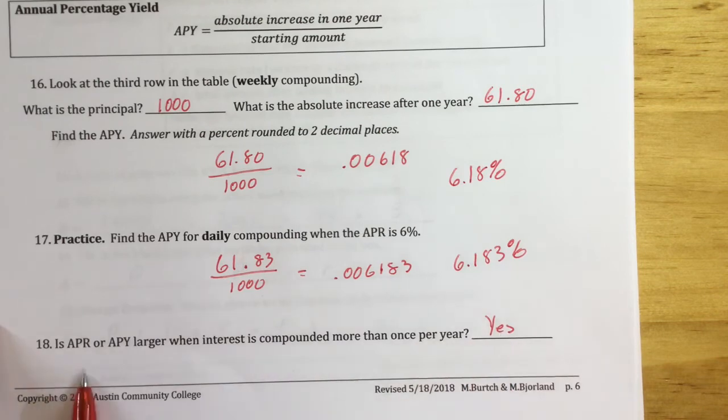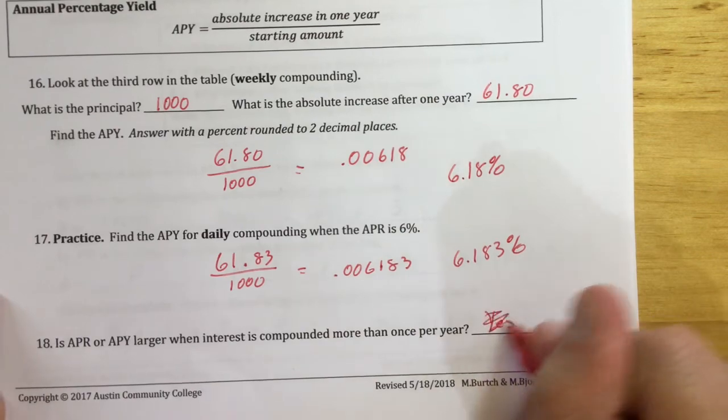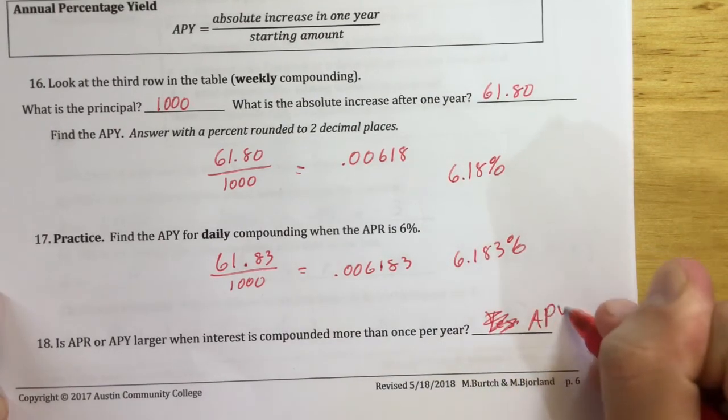So the answer, right? I might have answered it wrong. Is the APR or APY larger when interest is compounded more? I don't know why I wrote yes. The answer is APY.